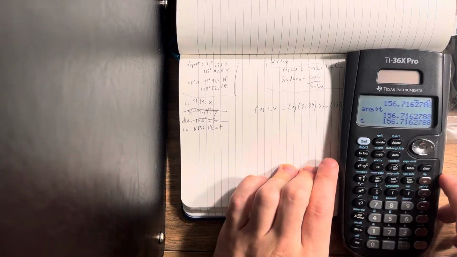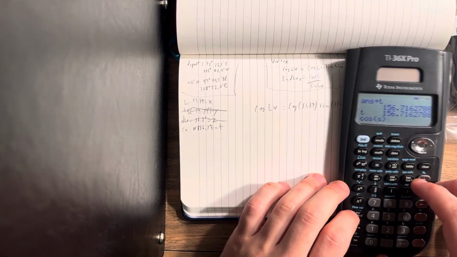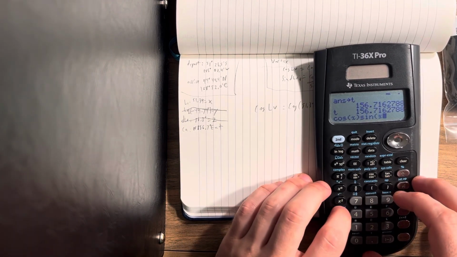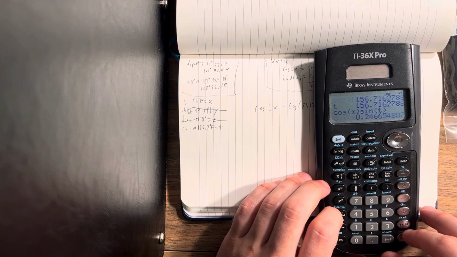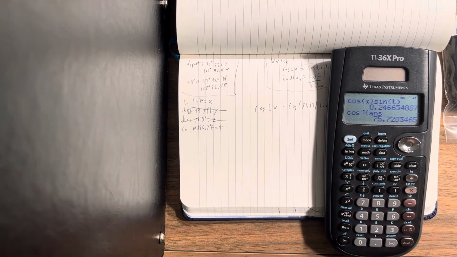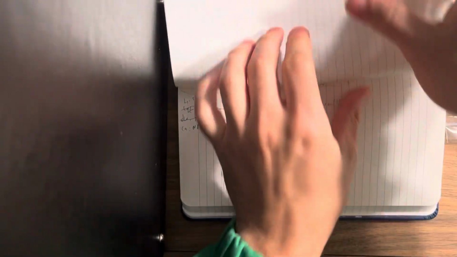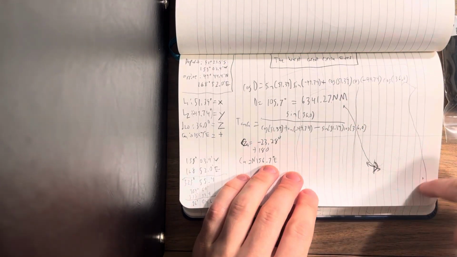So we come here, cosine of x times sine of t, cosine inverse, 75. Wow, okay. That threw me off because it was such a high number. But remember, we're working with such a steep curve here.